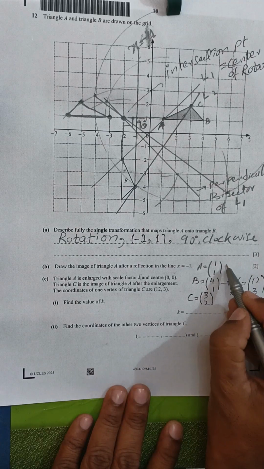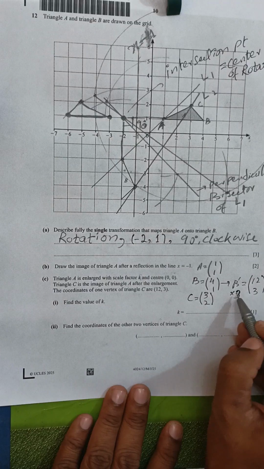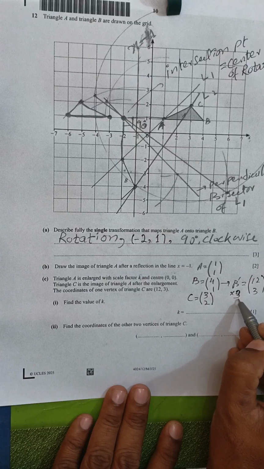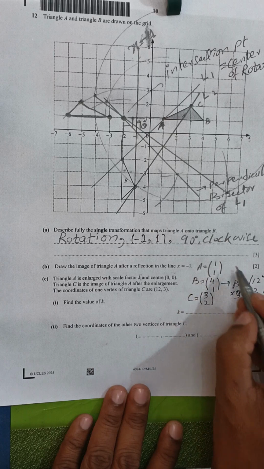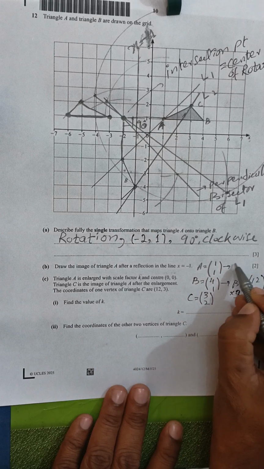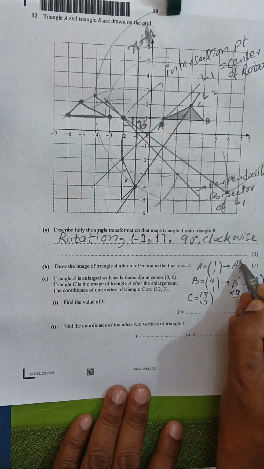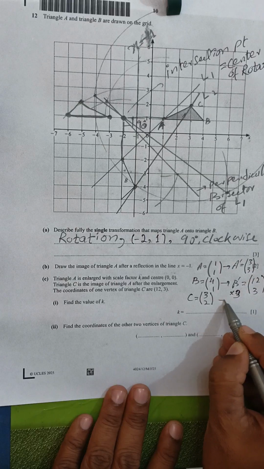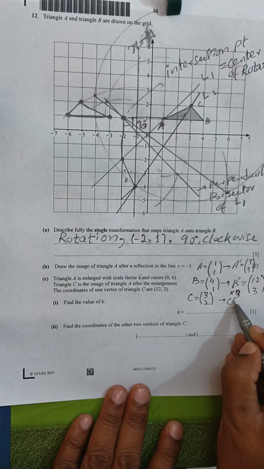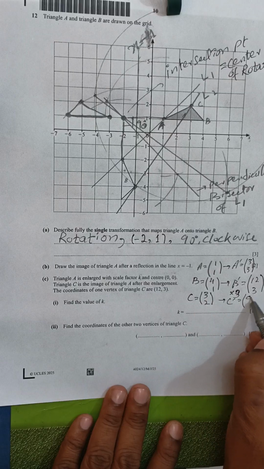Similarly, we scale every vertex by 3. So A dash becomes 3 comma 3, and C dash becomes 3 threes are 9, 3 twos are 6.